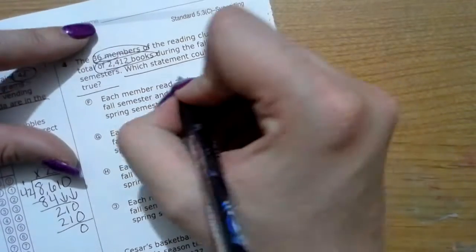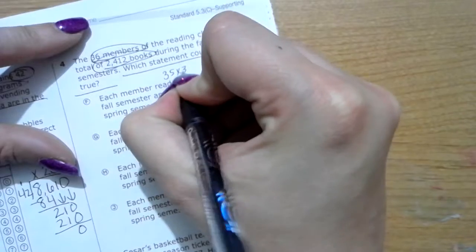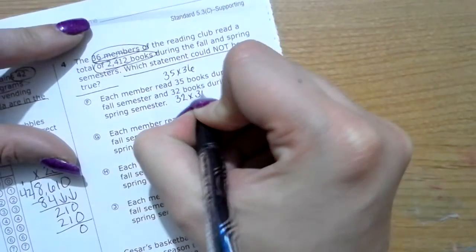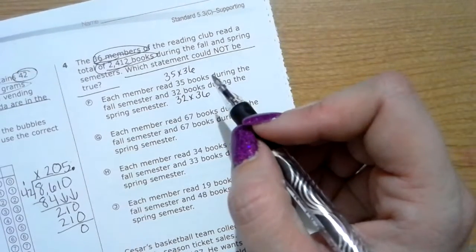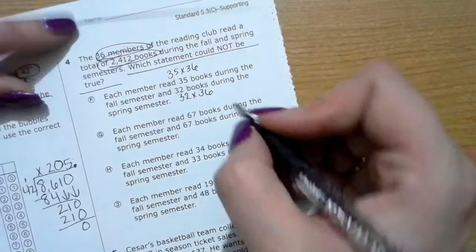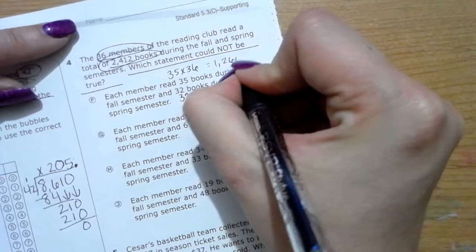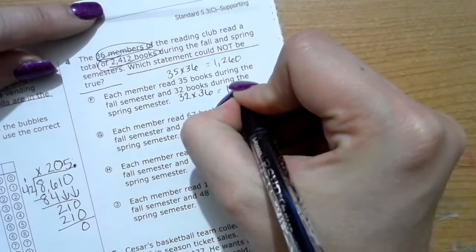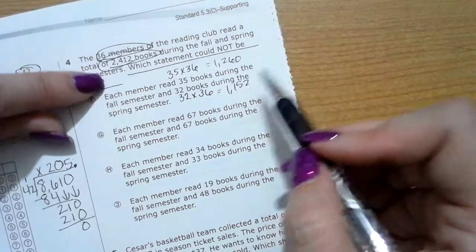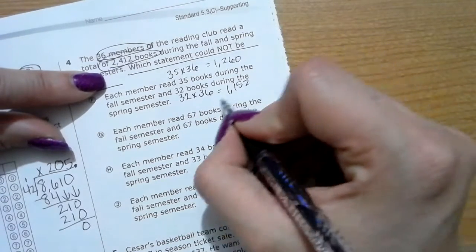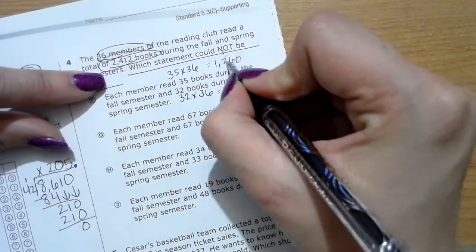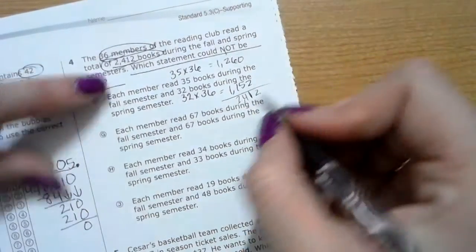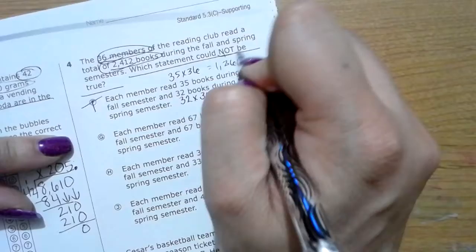Well, I could do 35 times 36 and 32 times 36 and see what that equals. Well, 35 times 36 is going to give me 1,260. And 32 times 36 is going to give me 1,152. And if I add that up, well, that's, let's see, 2, 4, 1, 2. So this one actually is true, and I'm looking for not true.